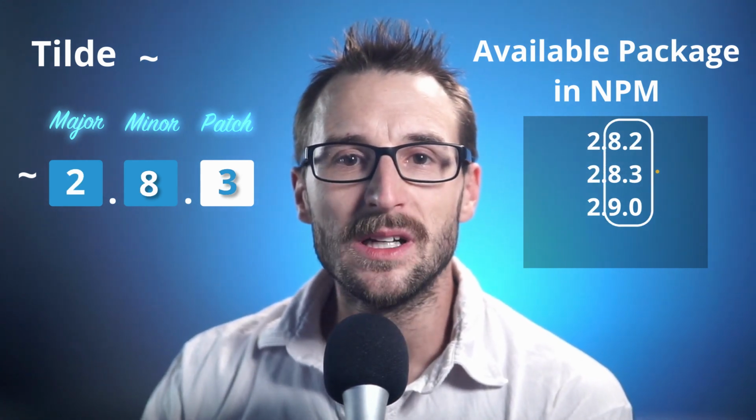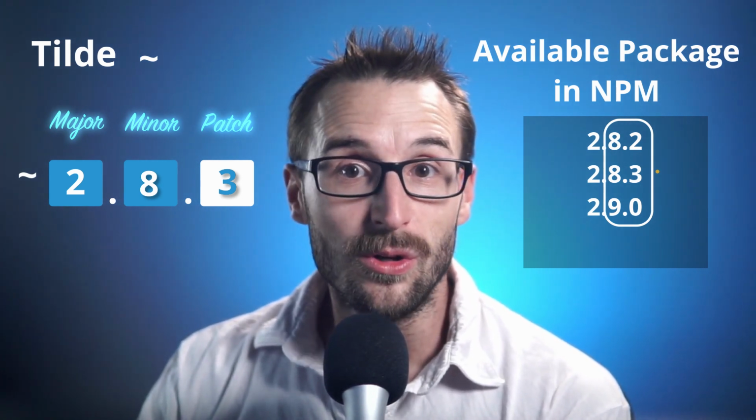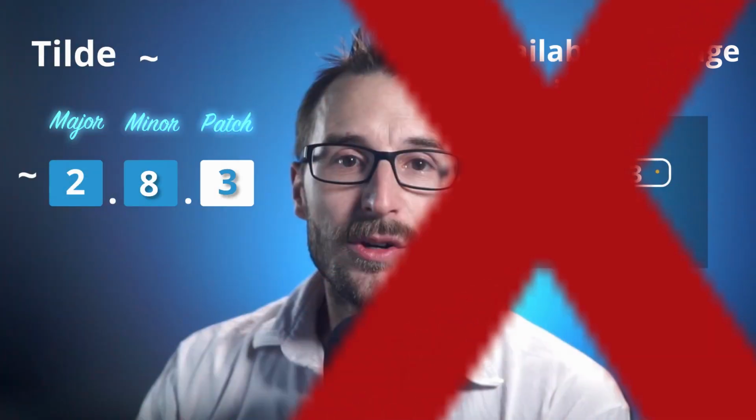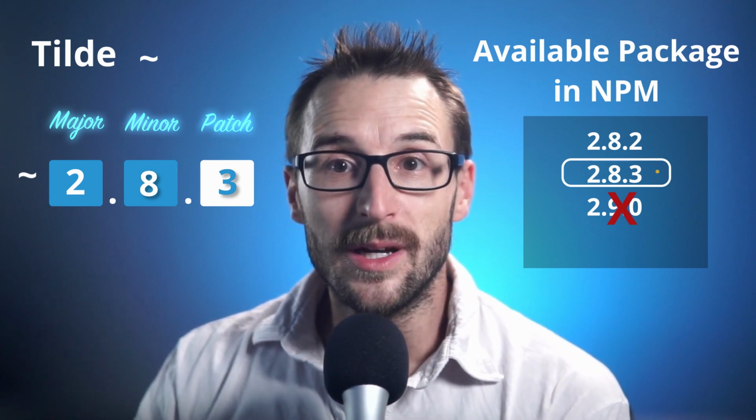The second symbol is the tilde, which is similar to the caret, but will keep the major and minor version fixed. For example, if you use tilde 2.8.2, it could take 2.8.2 or 2.8.3 if available, but never 2.9.0. The major and minor specified remain the same. If we compare with the caret, caret 2.8.2 would also take 2.8.2 and then 2.8.3, but we'll also get the minor 2.9.0. However, the caret won't fetch 3.0.0, neither the tilde. Hence, the tilde gives you the peace of mind that only bugs are fixed and no new features are added.